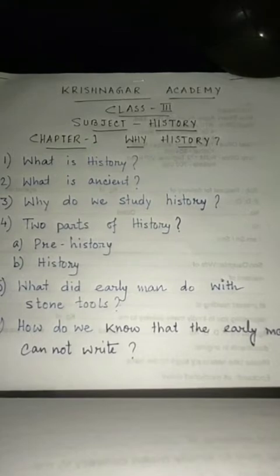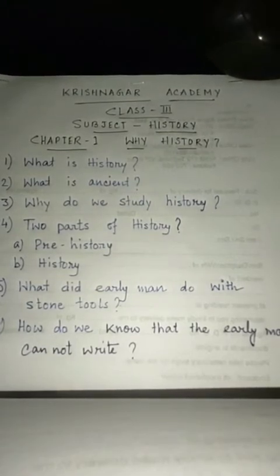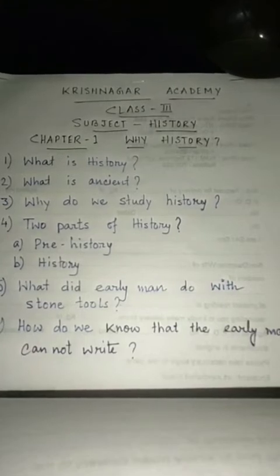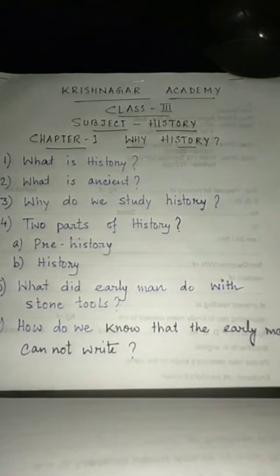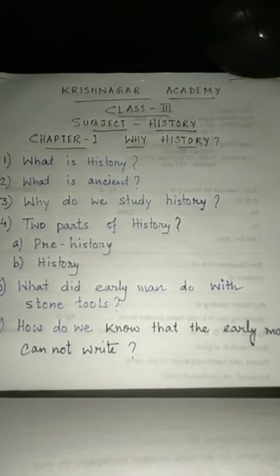So today we are going to start with the first chapter of the subject history, and the first chapter is Why History. Now as we are starting the chapter, the first question arises: what is history? History tells us about what happened in the past. It reveals how people lived, what they ate, where they lived.